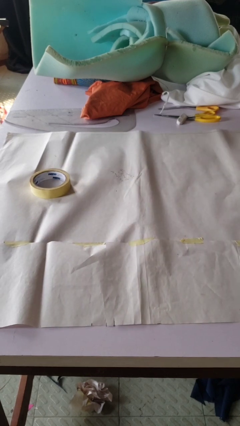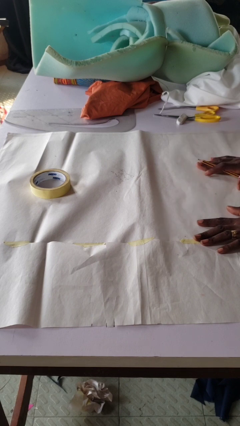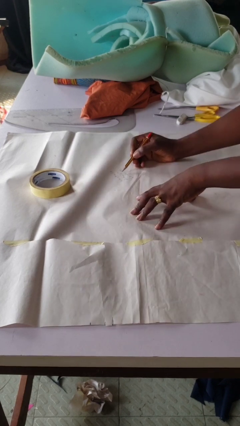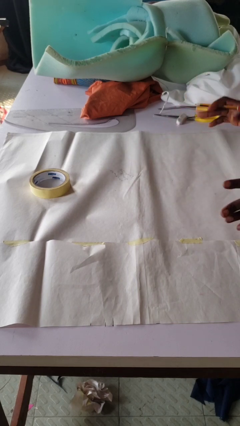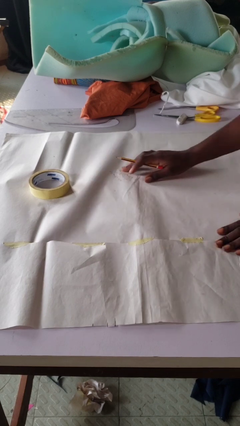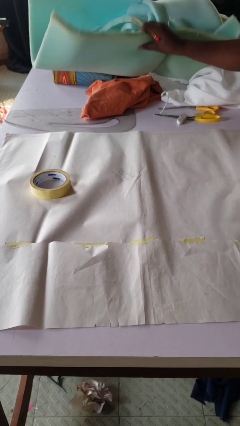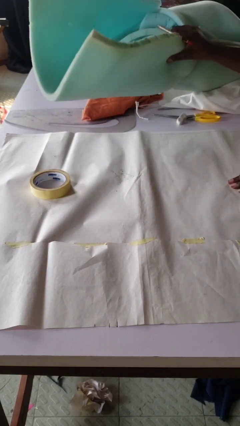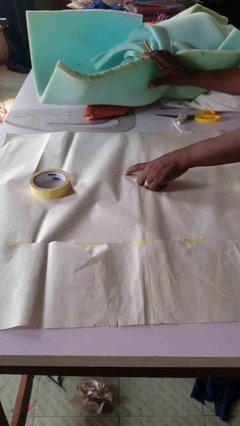So to get started on the pattern, we are going to measure the original waist, but we are going to add to the hip measurement. We cannot use the original hip measurement because we want to add to it. It is the size of the foam that we want to use that will determine what we are going to add to the hip.